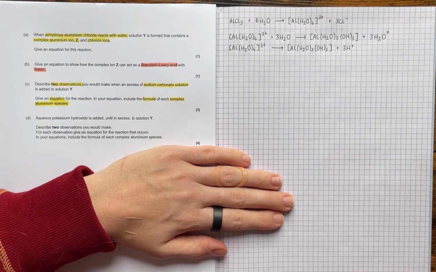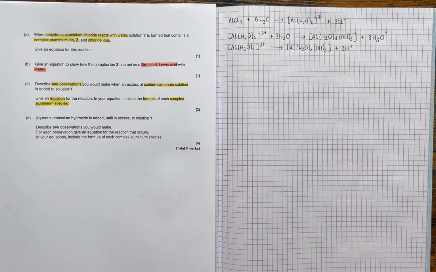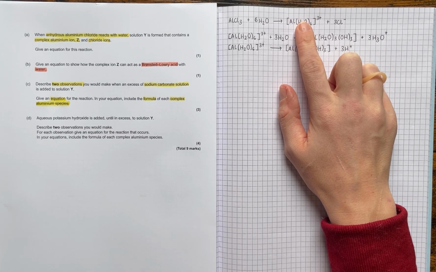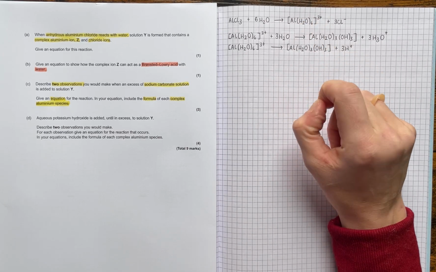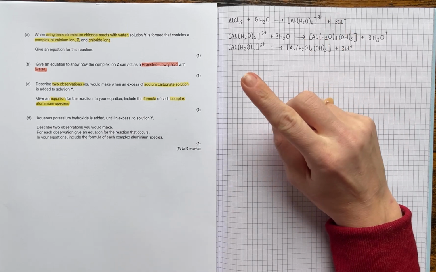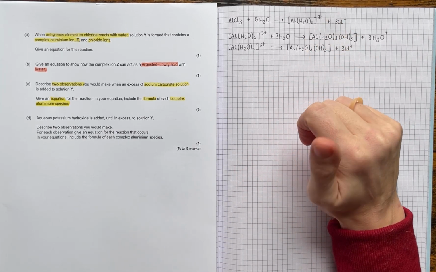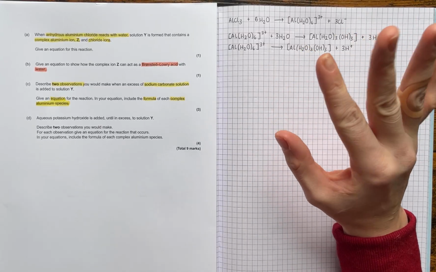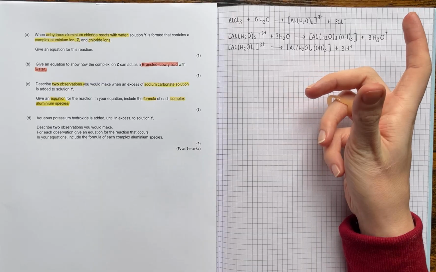Okay, so in terms of the sodium carbonate solution, it's the carbonate ions that we're interested in. They are going to react with the aluminium hexa-aqua ion. Protons will be given off by the water ligands. The difference with the carbonate example compared to the hydroxide and the ammonia example is that the carbonate ions don't just gain the proton to become HCO3 minus ions.